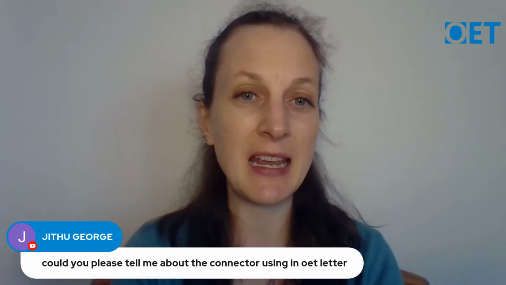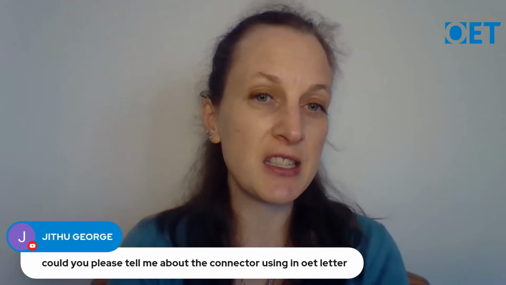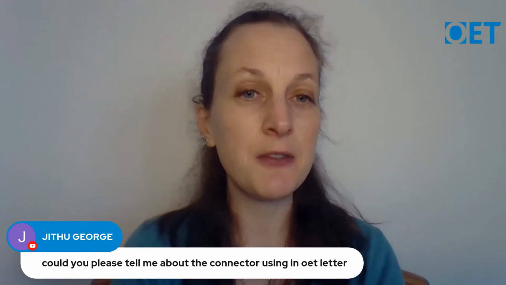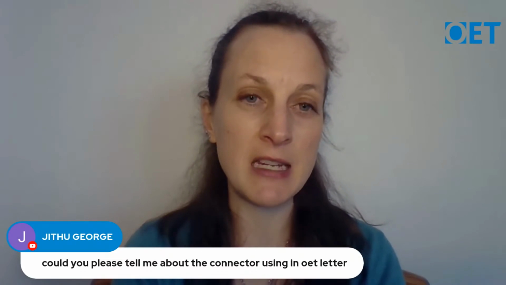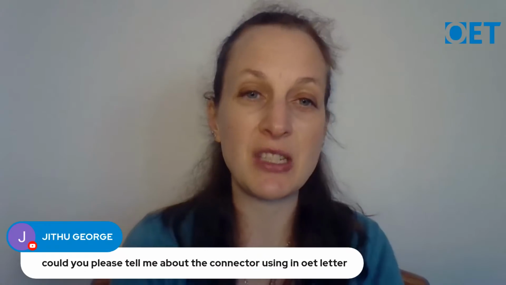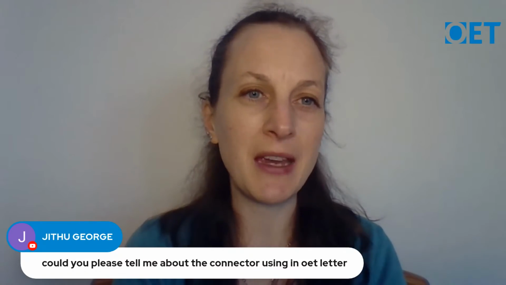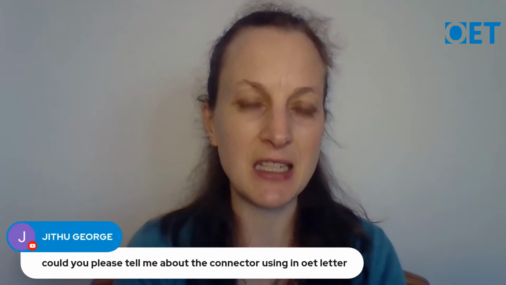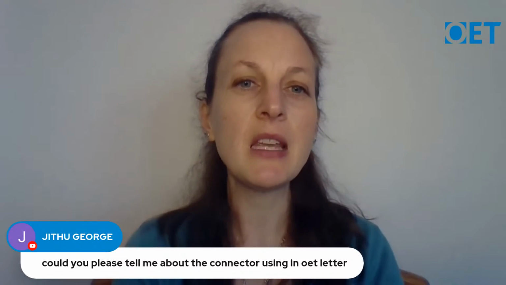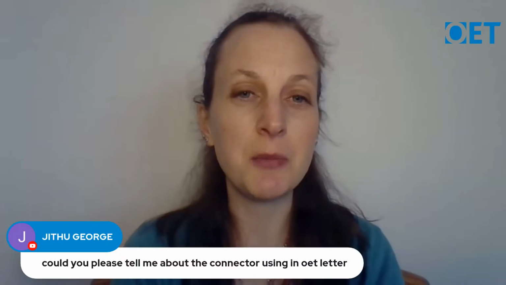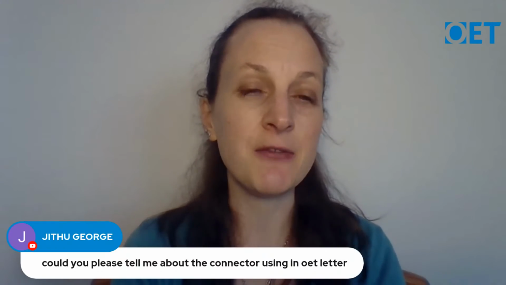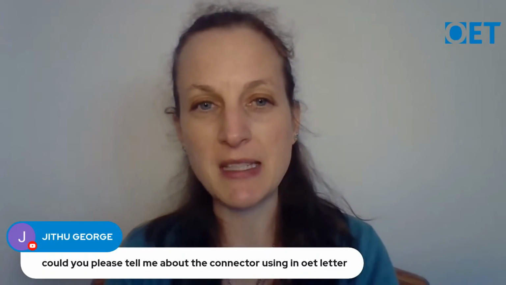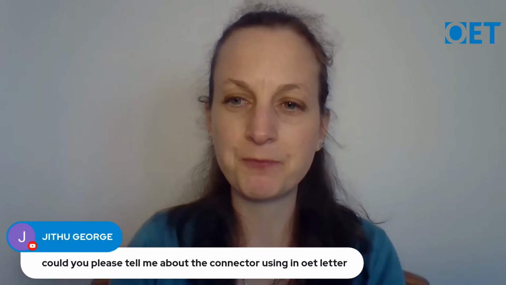Is the connector performing a function, i.e. is it connecting an idea, or is it just added in there for show, and if you removed it, you're not actually changing the meaning of the sentence or the meaning for the reader? Don't add connectors just because you think they might score you extra marks. That's not the way that assessment works for OET. It's all about efficient communication between healthcare professionals. And so if the connector isn't adding any value to your letter, you should omit it. Only use them when they are needed.